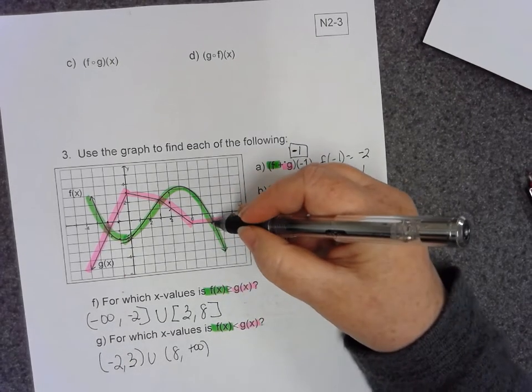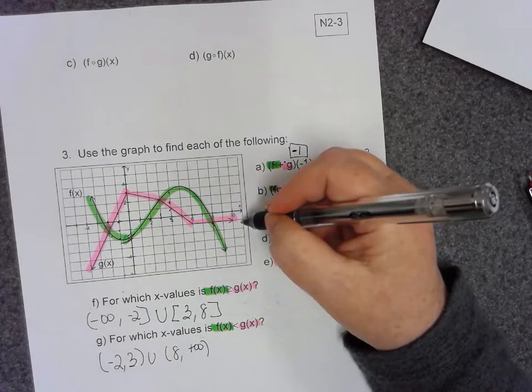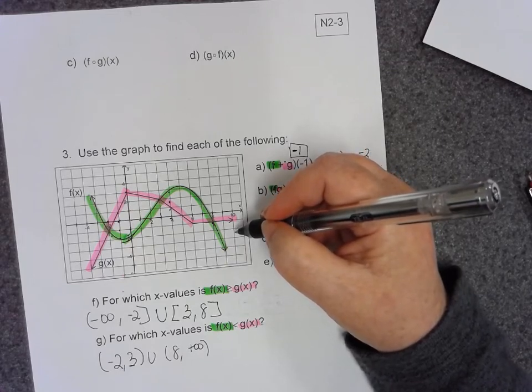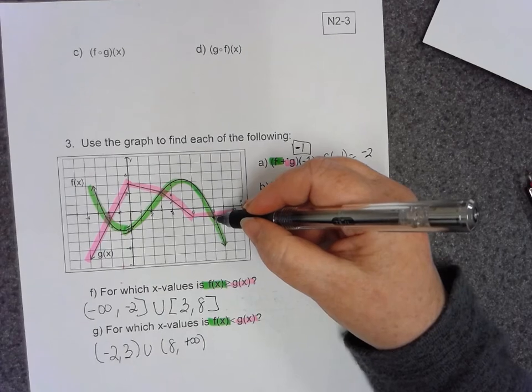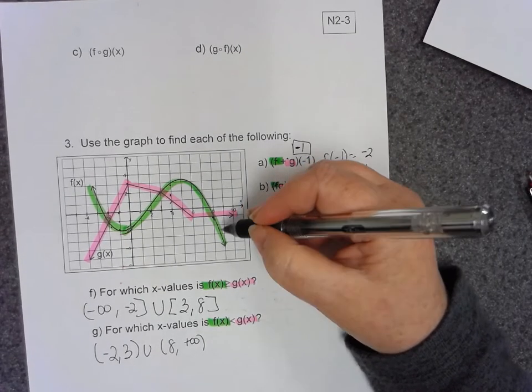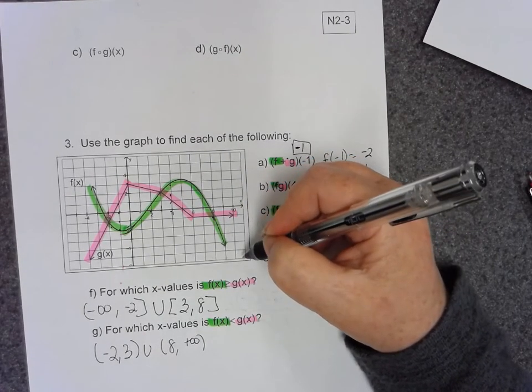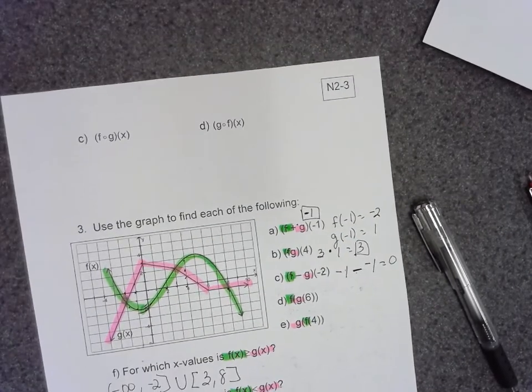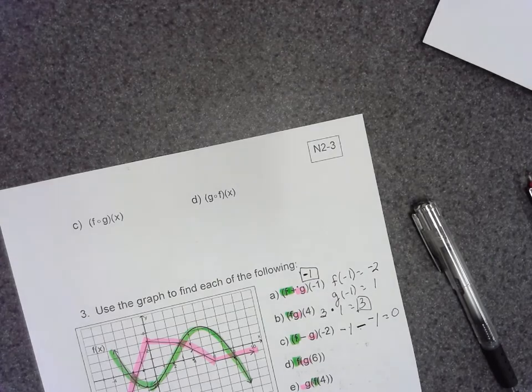I know that you guys are going to think that it's negative infinity, but remember we are reporting in terms of X, not in terms of Y. Our end behavior is that as X approaches positive infinity, Y approaches negative infinity. Alright, so let me get another page and we will come back and address the composition ones.